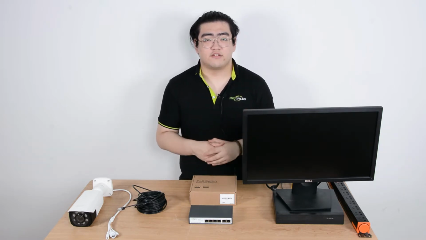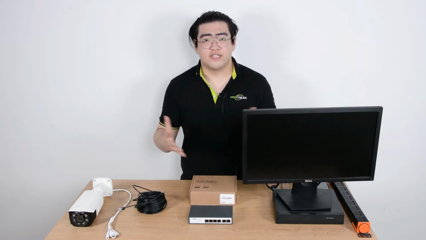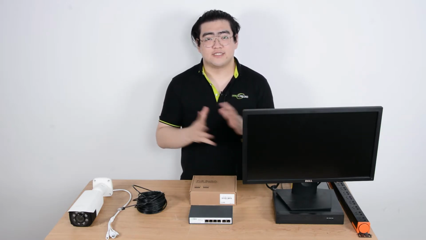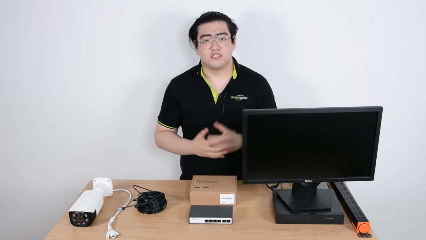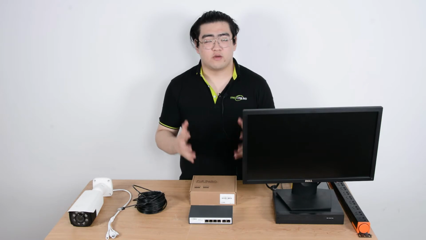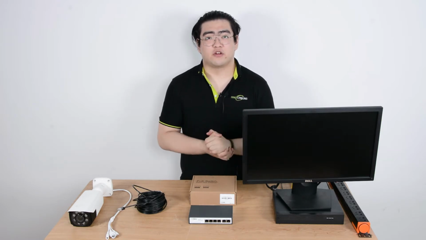When it connects to the internet, it will allow all the devices connected to the Ethernet switch to access the internet at the same time. So basically, you can use an Ethernet switch to connect multiple network switches together to expand the network.